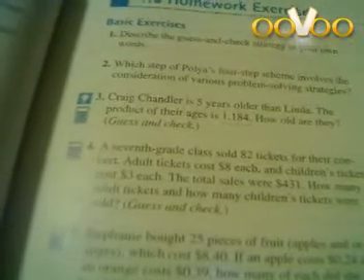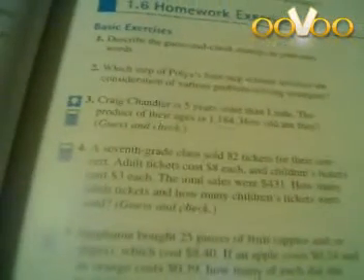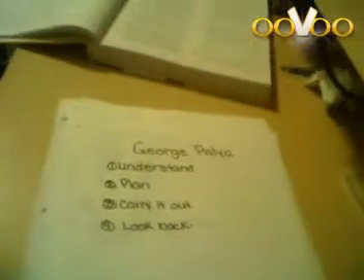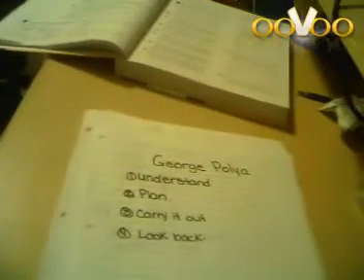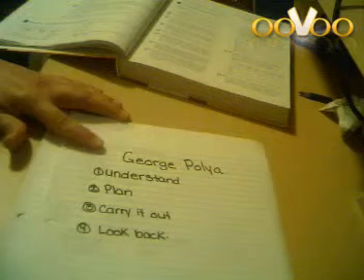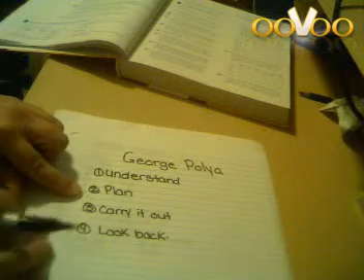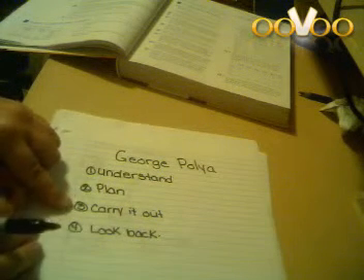Now, before we get started on how we are going to solve this problem, we need to step back and do what George Polya said. We need to first understand what the problem is, plan how we're going to solve the problem, carry out that plan, and then look back.